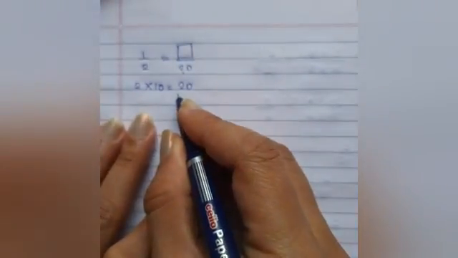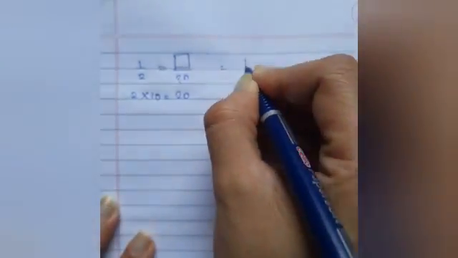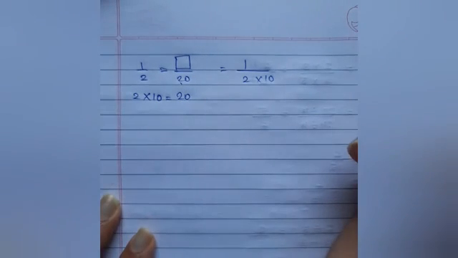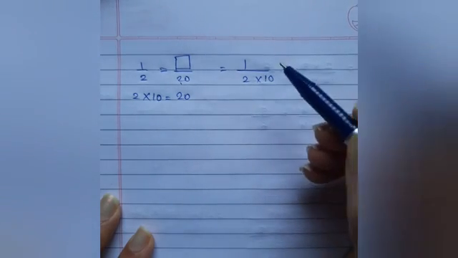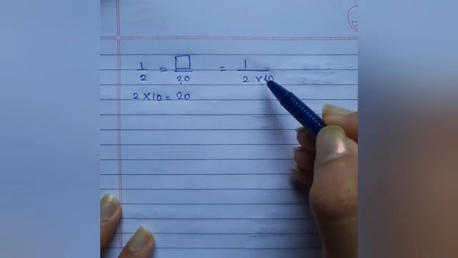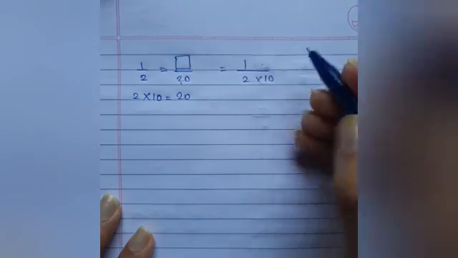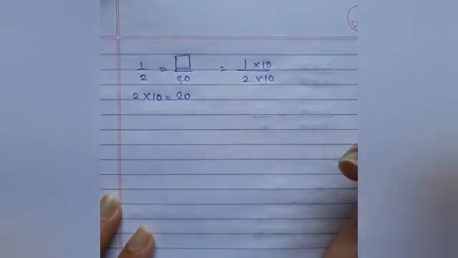Now since here the denominator 2 is multiplied by 10, so according to the rule, if the denominator is multiplied by 10, then the numerator should also be multiplied by the same number.